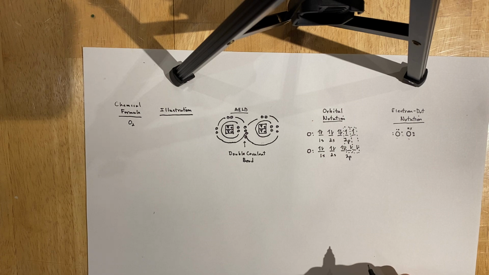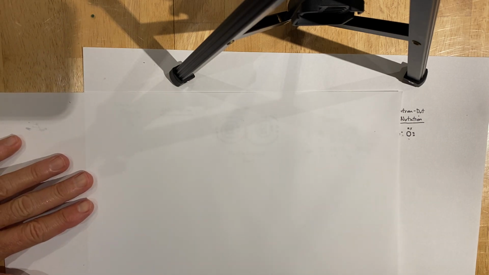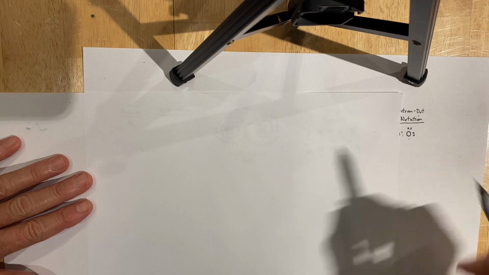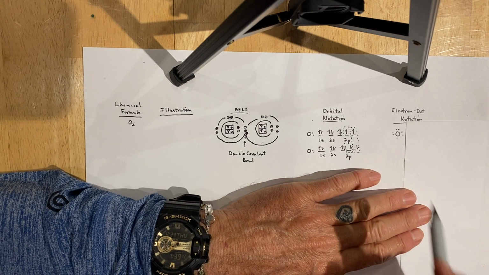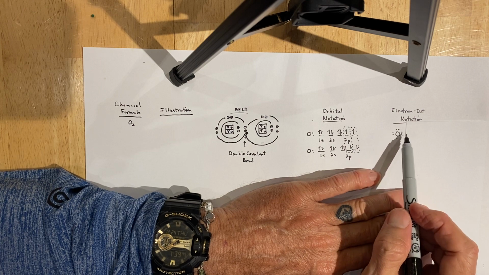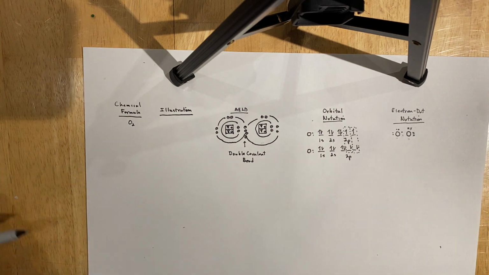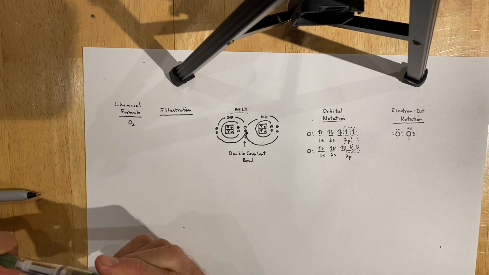Once again, you see we have that situation where neither oxygen atom is in the octet state, because this has 2, 4, 6, 7 valence electrons, as does this oxygen. So the remedy for that is to form a double covalent bond.